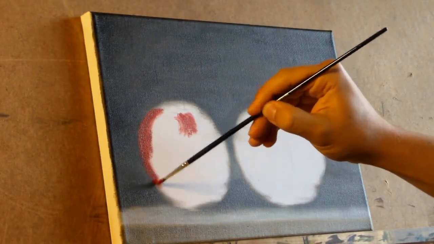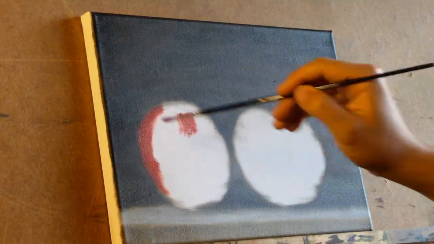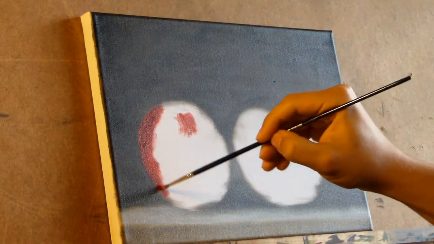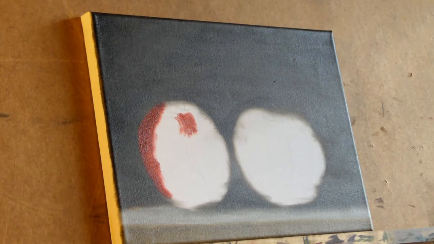Alright, so I start blocking in some of the red colors in the apples, and I'm just gonna paint the entire apples with a red or orange color, since I will come back and work on them much more. But for me it's very hard to paint if I don't have at least one layer of color down on the canvas.